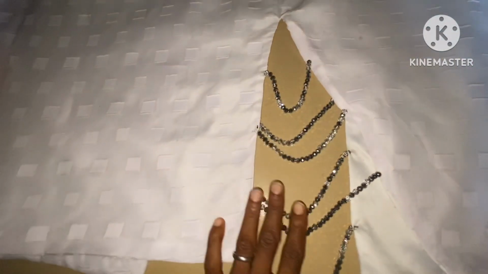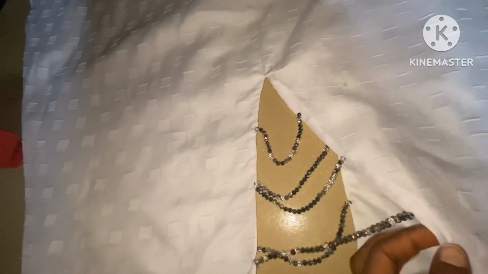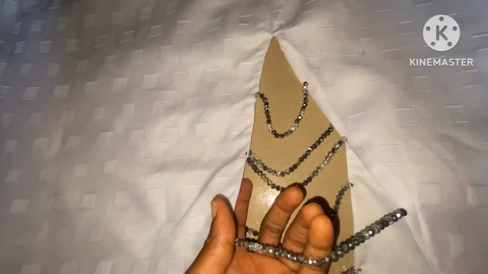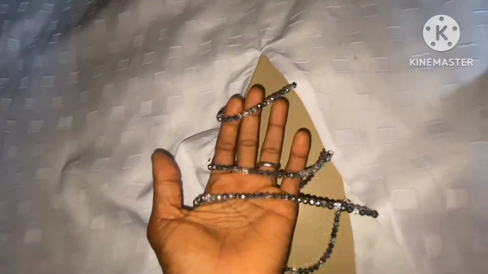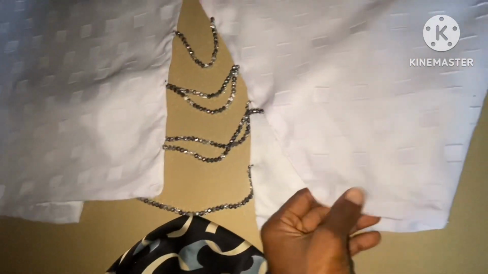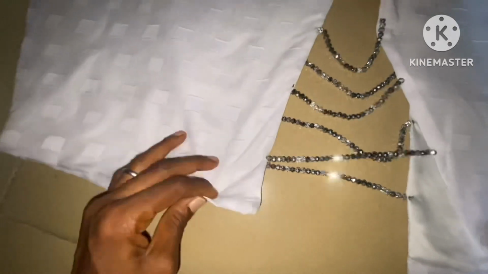Then at the front here, I put some bead just to make a design at the front, you can see. At that opening side, I just add some bead to it just to make it nice. You can see it, just 3 lines. So this is the back. Let me show you the back. Let me turn the back to you, how full the back is. So this is the back, you can see.